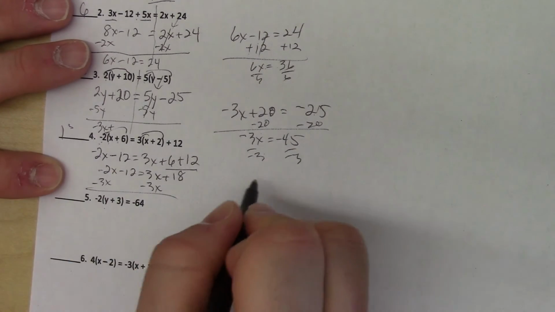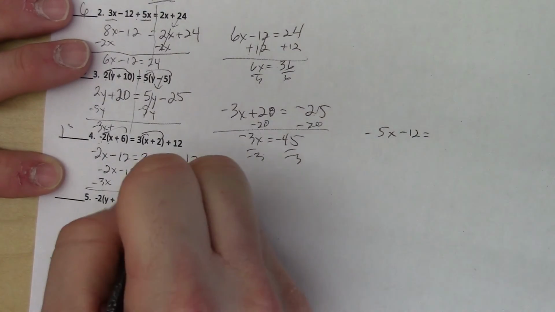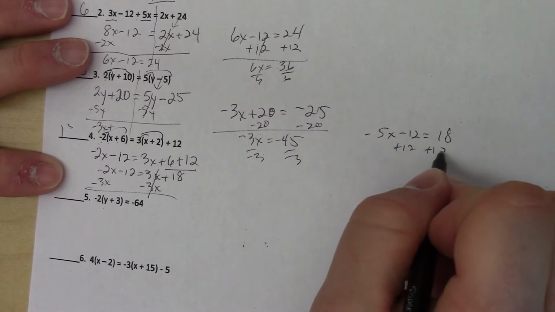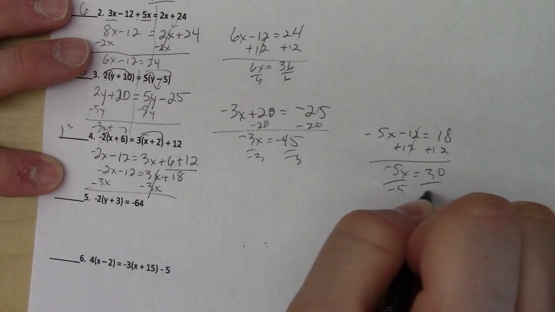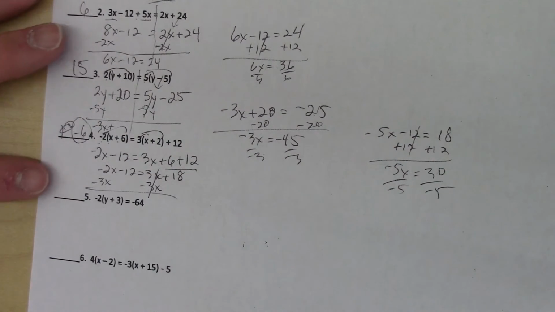If I keep doing that every time, I'm going to write that work over here. Negative 5x minus 12 equals, those cancel, 18. Do the same steps every time. So I get negative 6 when I divide those.